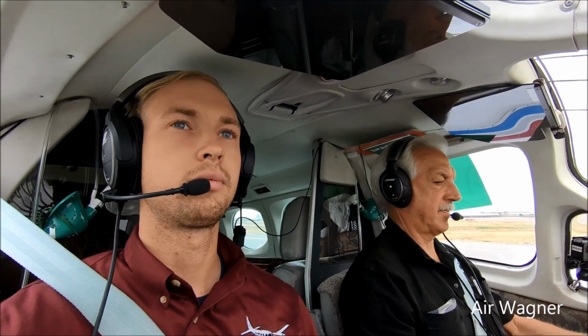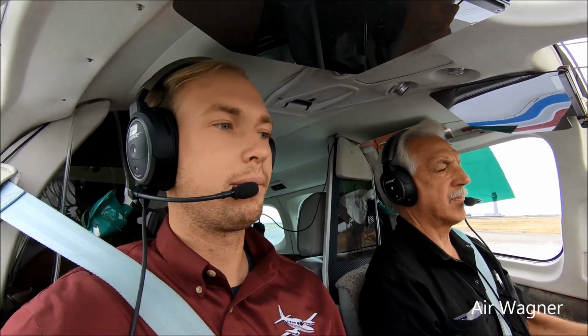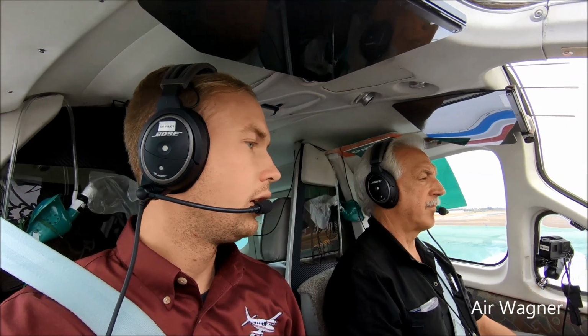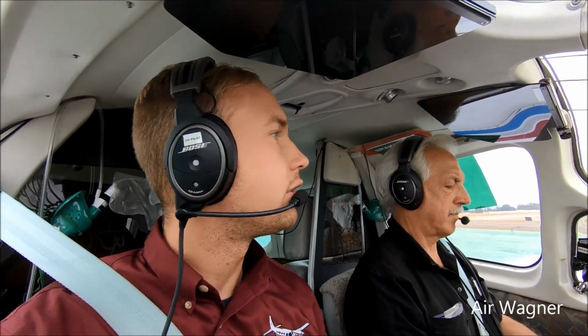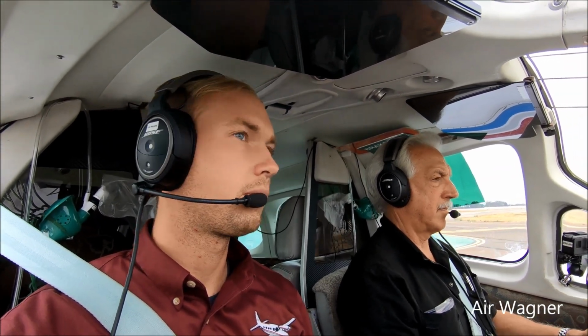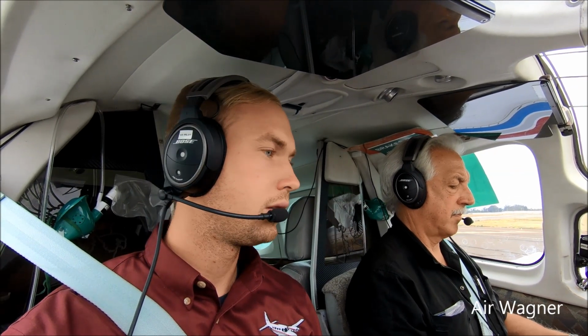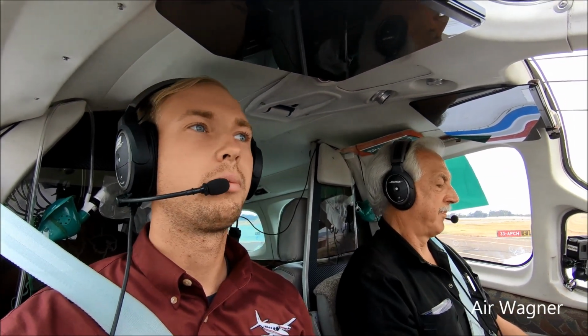Number 3 Sierra Juliet, turn right at Juliet and ground point 9, good day. Turn right at Juliet, ground point 9, good day. 513 Sierra Juliet. And Oakland ground, Golden Eagle 513 Sierra Juliet's clear at Juliet. We'd like to taxi to the ports. Golden Eagle 513 Sierra Juliet, Oakland ground, taxi via Juliet, Delta. Taxi via Juliet, Delta to the ports, 513 Sierra Juliet.